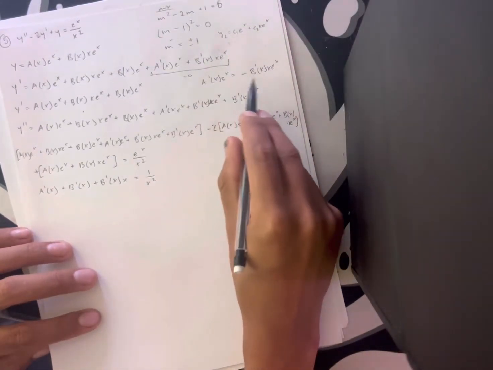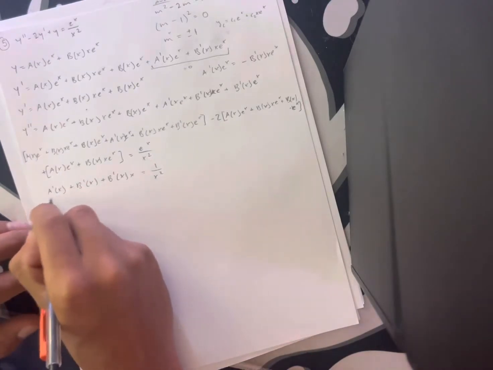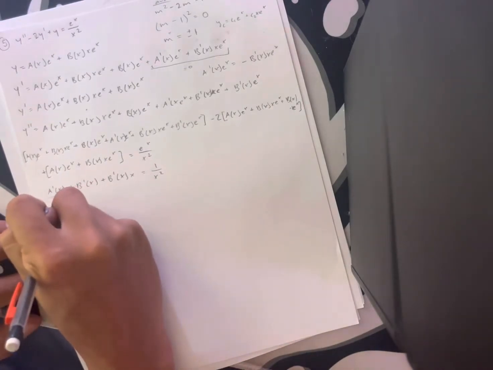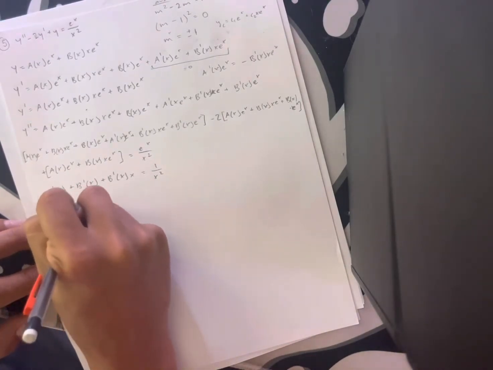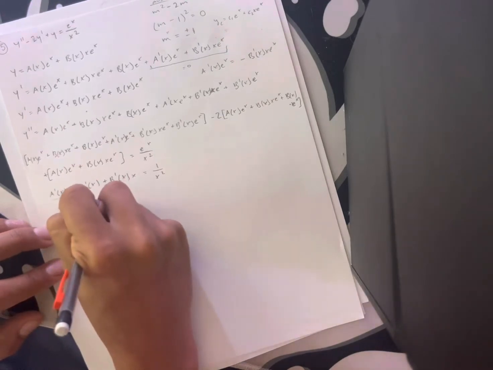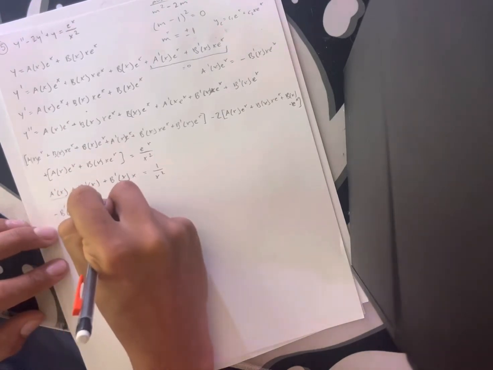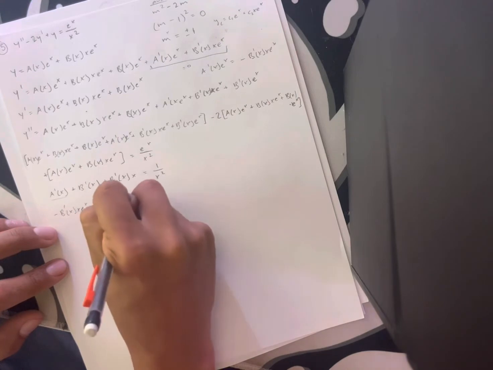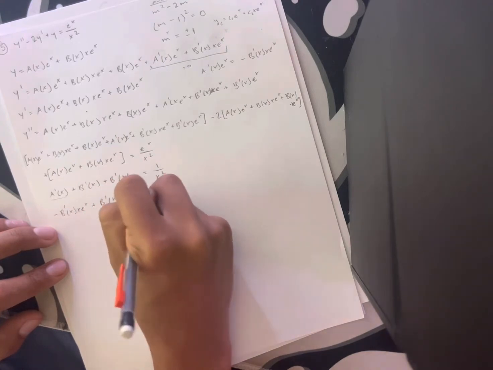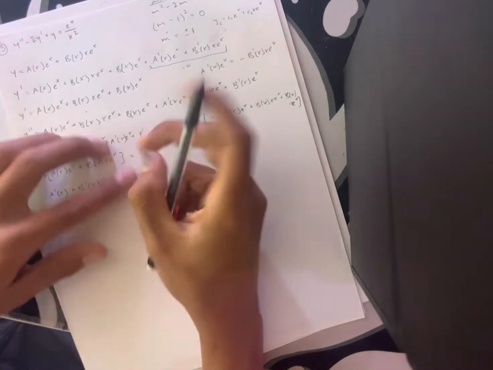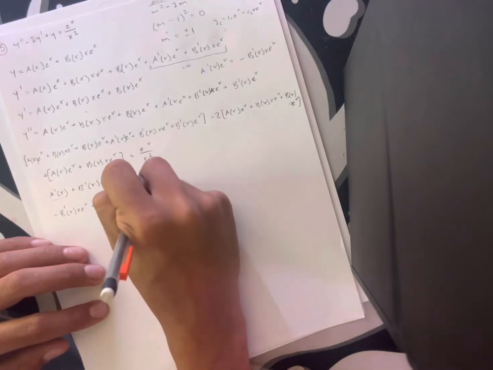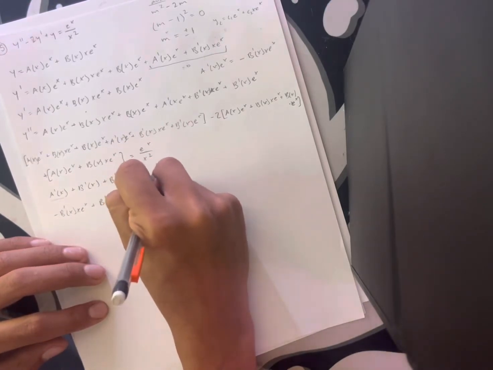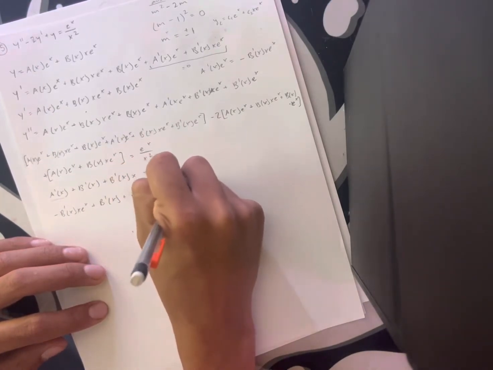You would substitute this into this, so it'd be negative b prime x x e^x plus b prime x e^x, and we'll write the first x in front, equal to 1 over x squared.